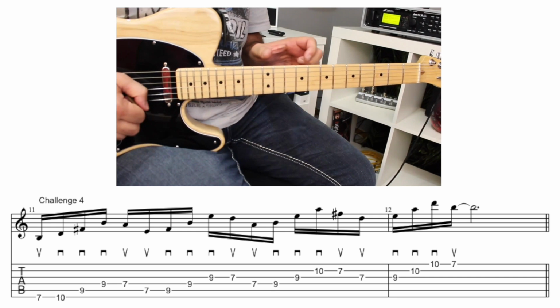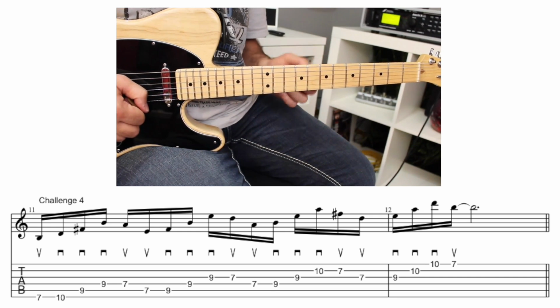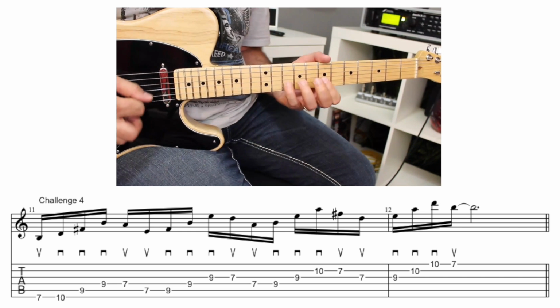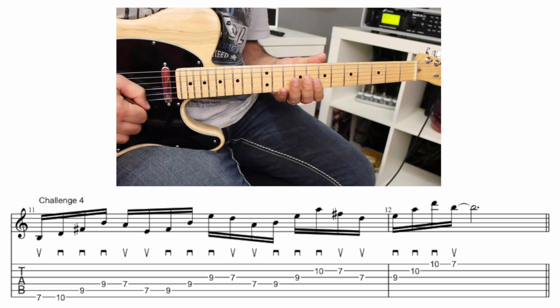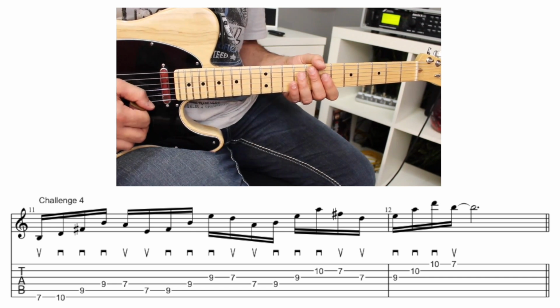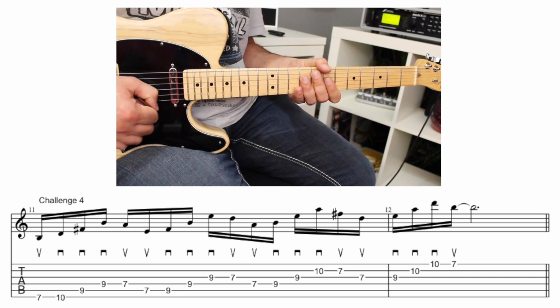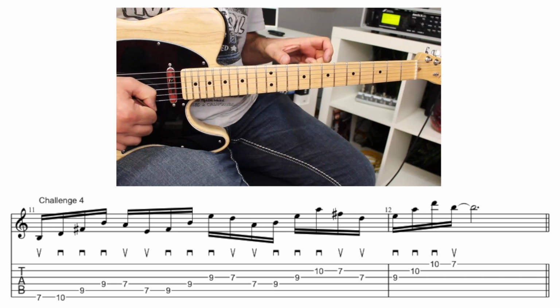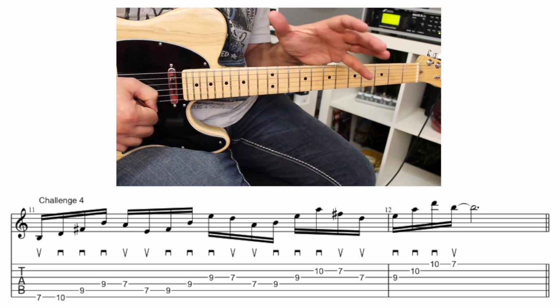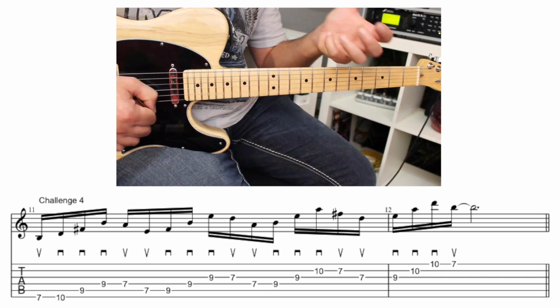This idea uses the 5th position of a D major pentatonic scale between frets 7 and 10. It is based on 16th notes, 1, 2, 3, 4, 1, 2, 3, 4, 4 notes per beat, but the interesting aspect of this idea is that the melodic idea is based on 5 notes, which is going to clash rhythmically with the 4 notes per beat.